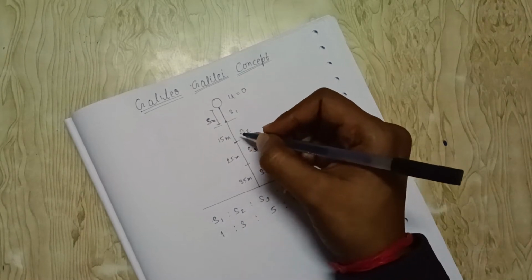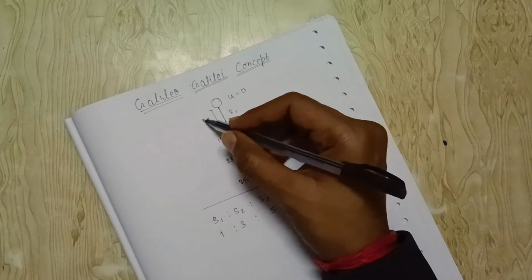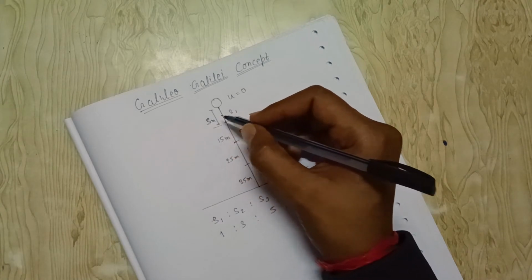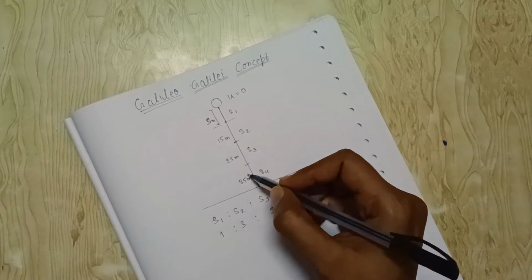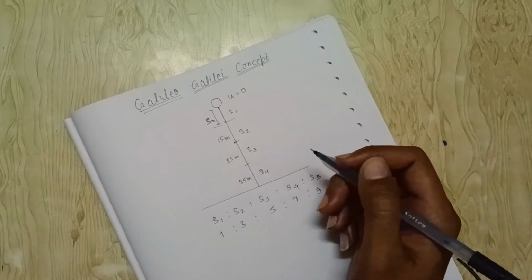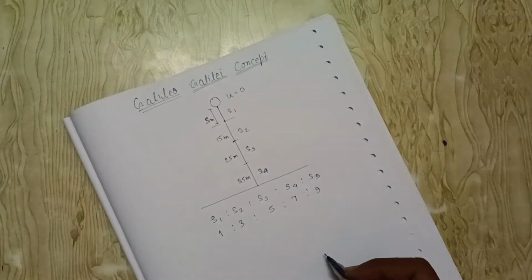These are the distances traveled by the body in a particular second. In the first second it will move 5 meter, and दूसरे सेकंड में ये 15 मीटर जाएगा, तीसरे सेकंड में 25 मीटर, और चौथे सेकंड में ये 35 मीटर जाएगा. This is the particular second we are talking about over here.